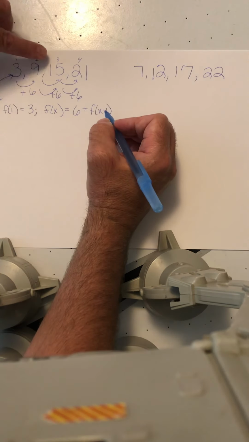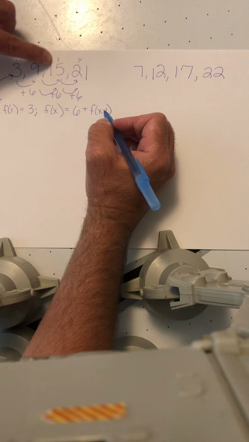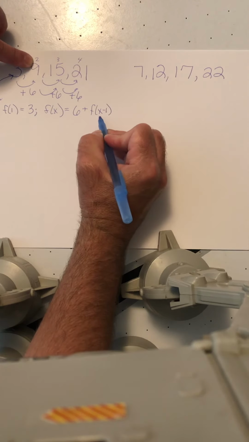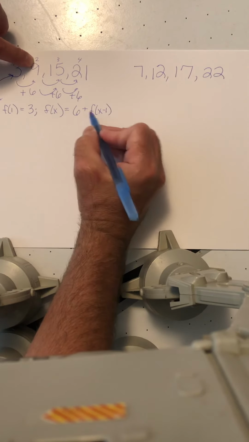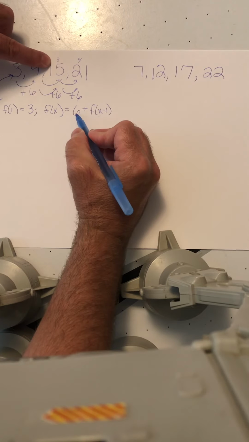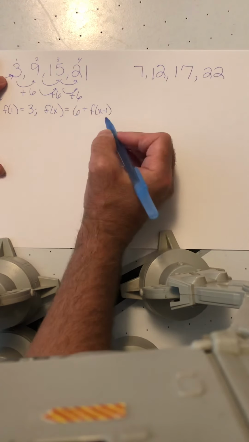For instance, if I want to find f of 3, then I take the value of f of 2, which is the previous term, and add 6 to it. And that will give me the value of f of 3. So this is my recursive form.